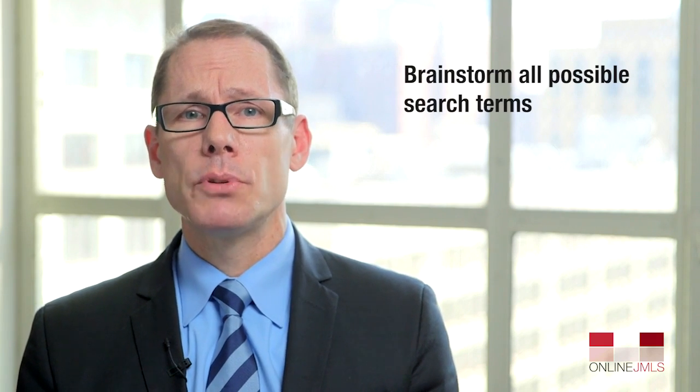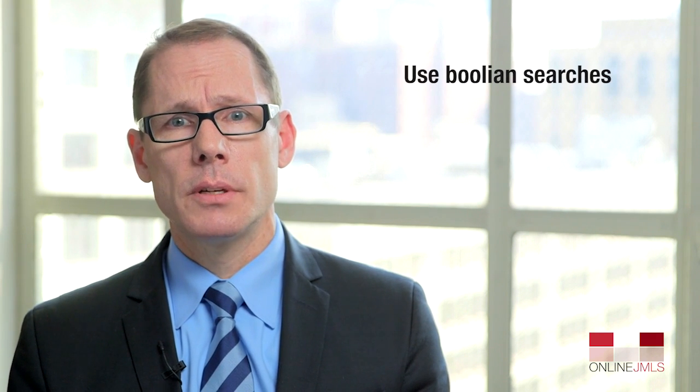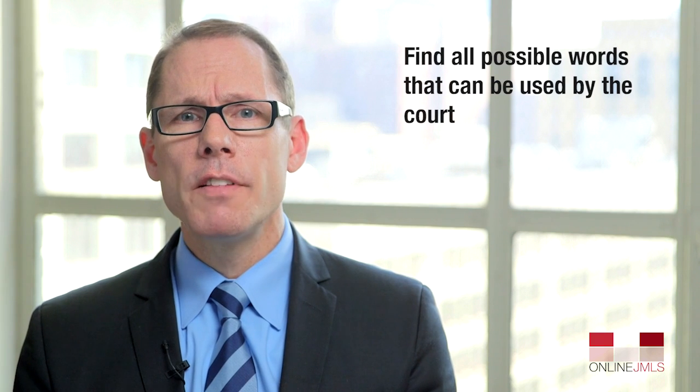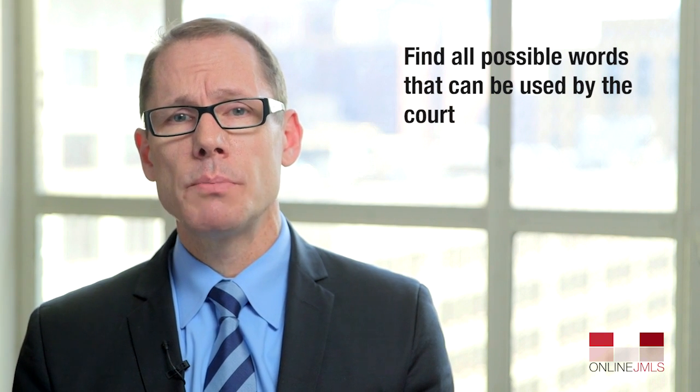One way to do this is to always follow two steps. The first thing you need to do is to brainstorm all of the possible search terms. Second, you need to use what we call Boolean searches to limit or broaden your searches. Boolean searches use connectors to give you more control over the types of cases and statutes you will find. Now, let's get into more detail on how to complete these two very important steps. Again, we will use our stealing of the computer in the RV as an example. In developing search terms for this particular example, you need to find all of the possible words that could possibly be used by a court.